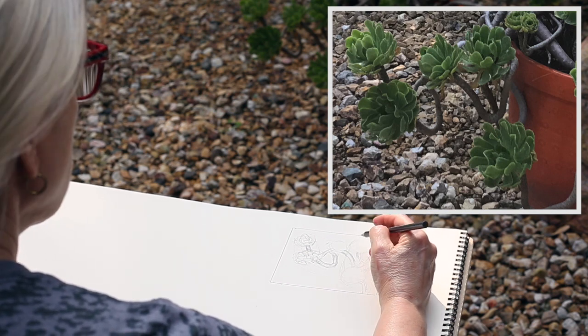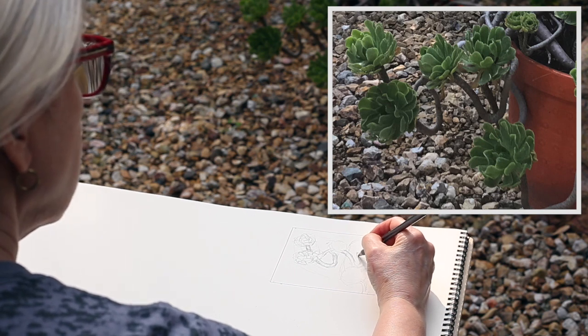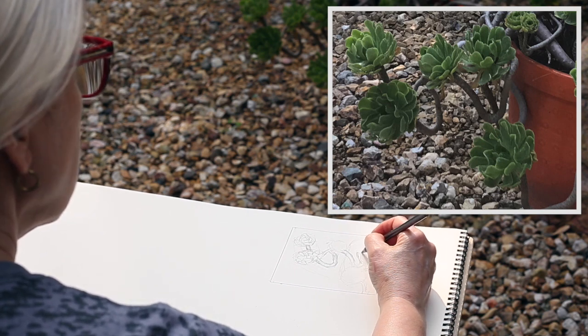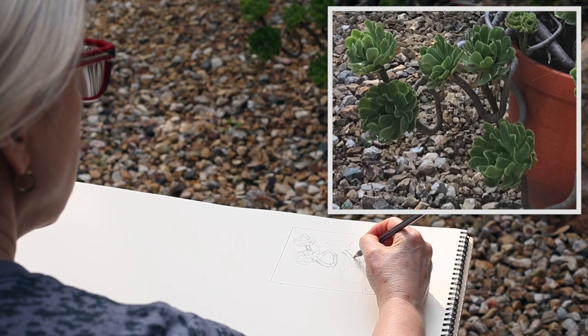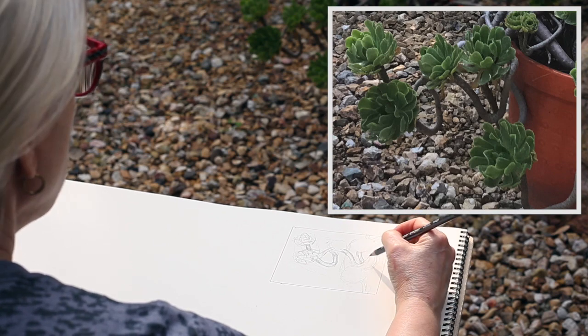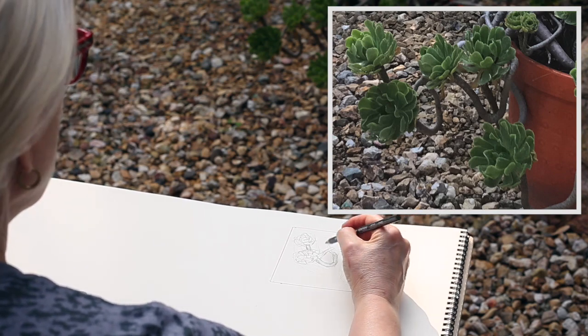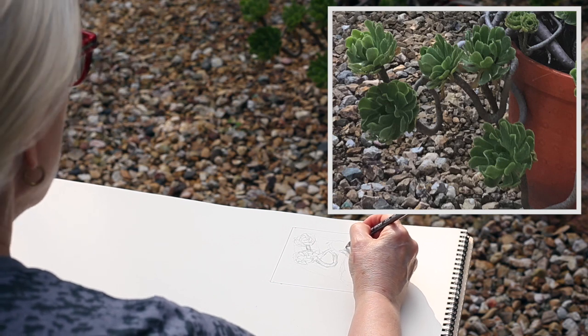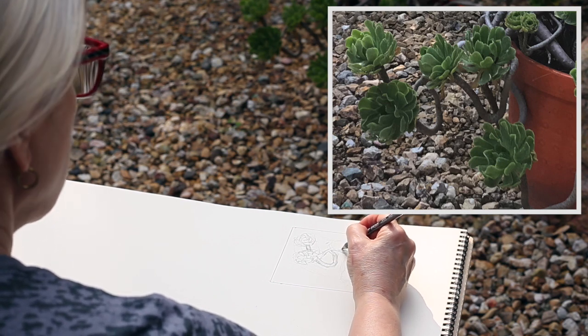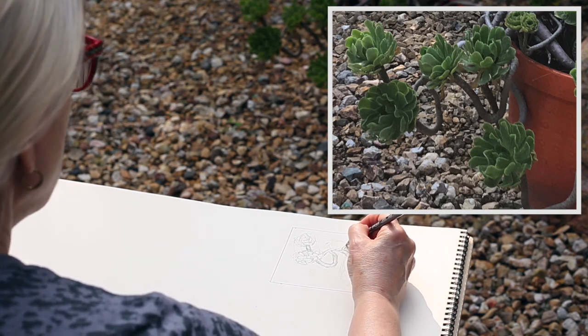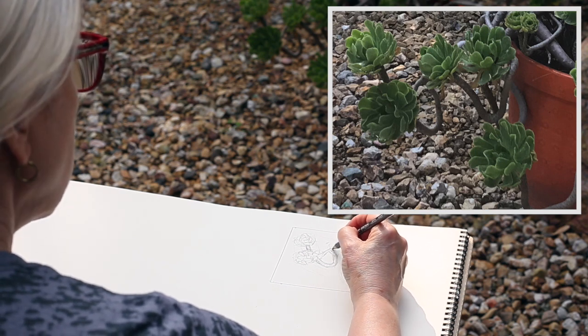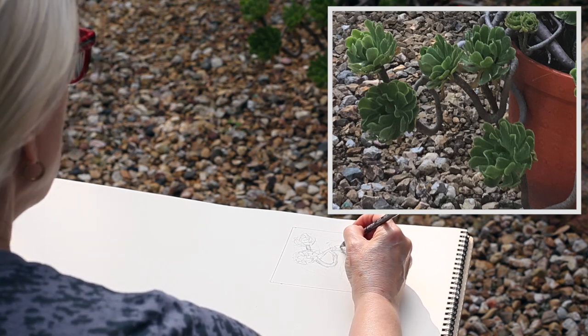You'll notice I'm not using my viewfinder anymore. After I lay out my composition, I put my viewfinder down, and then I really have an idea about what I'm focusing on. So I don't find it necessary to use my viewfinder the whole time, but that might help you. You might want to try the viewfinder the whole time.